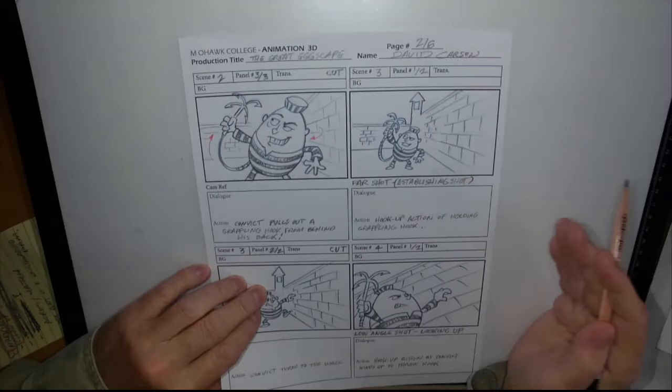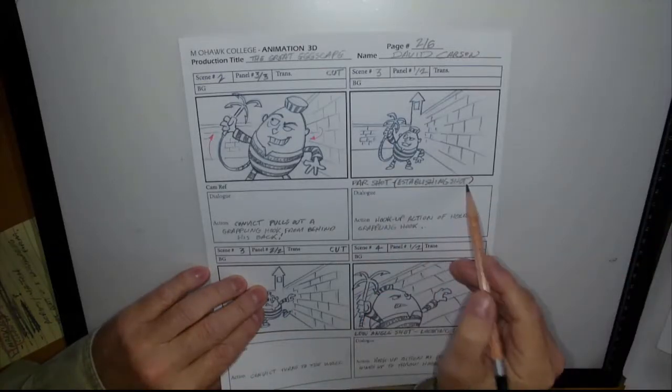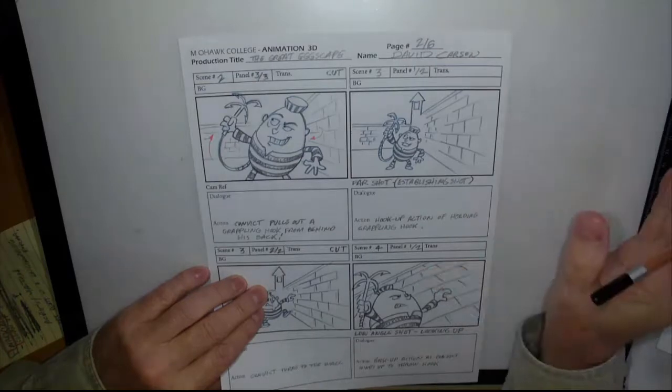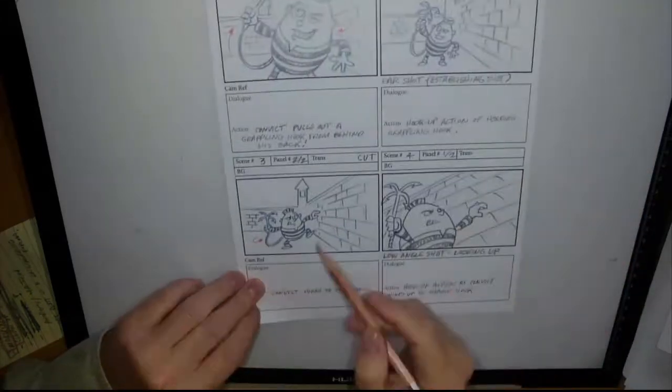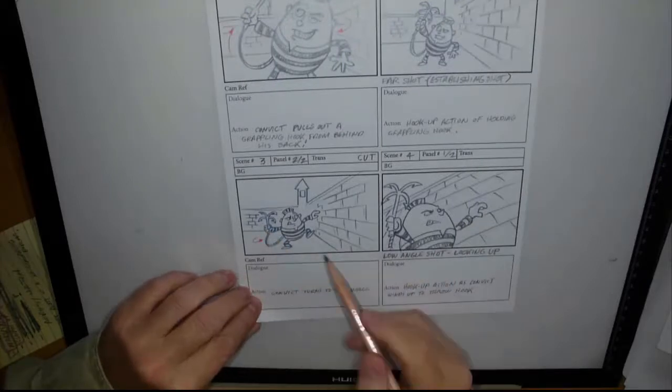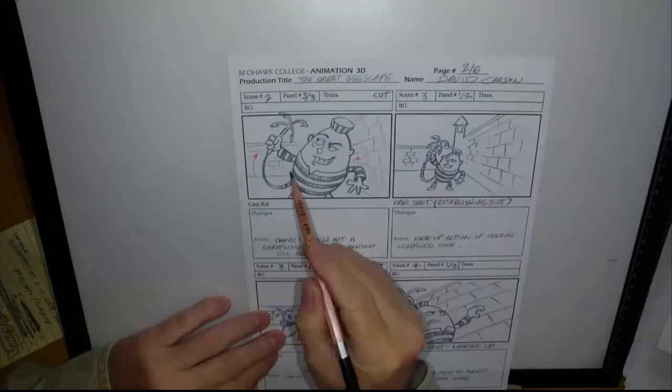And actually, here we are on the second page in scene 3. We have an establishing shot, really, where we can see the overall picture, see where we are, and see what's happening. And now we can see more of a direction of what he's doing. So we hooked up this shot to the previous one.